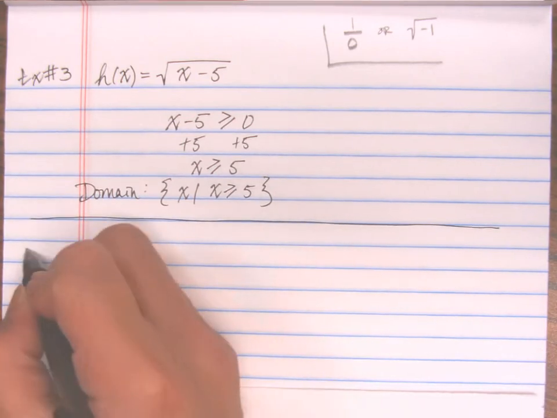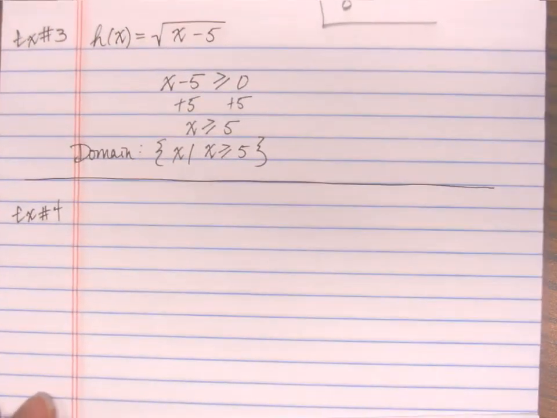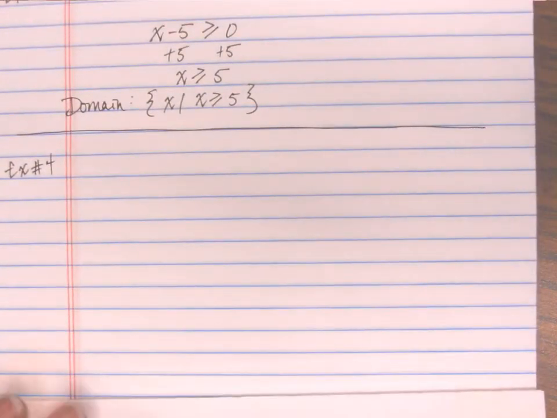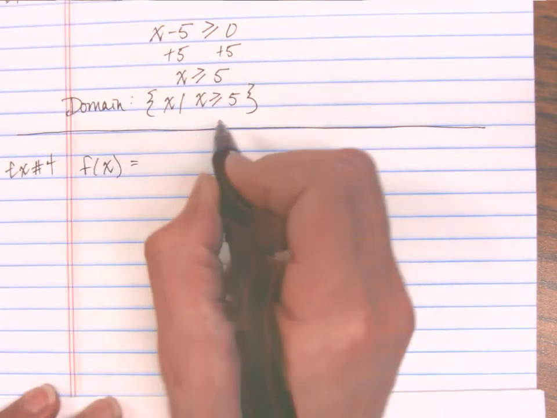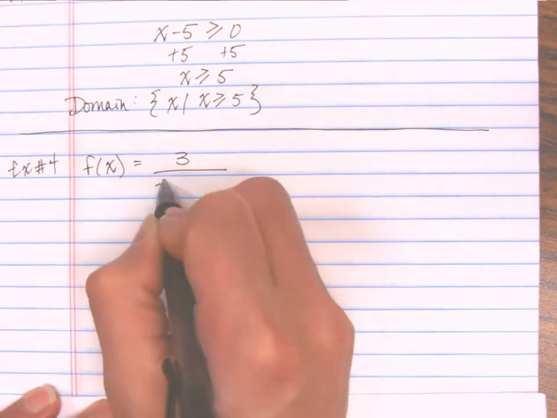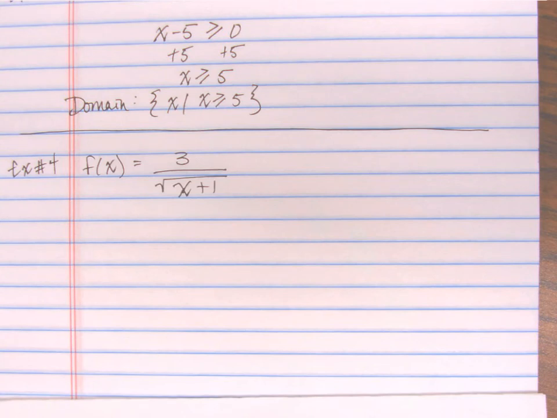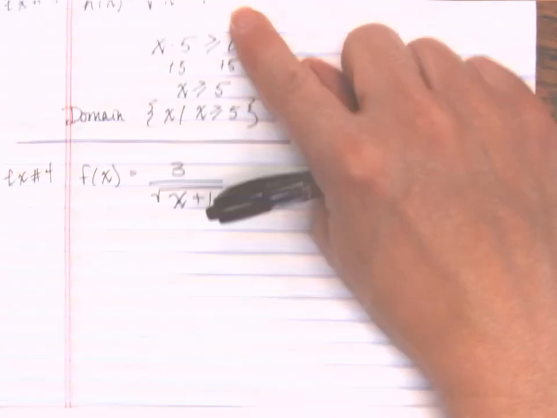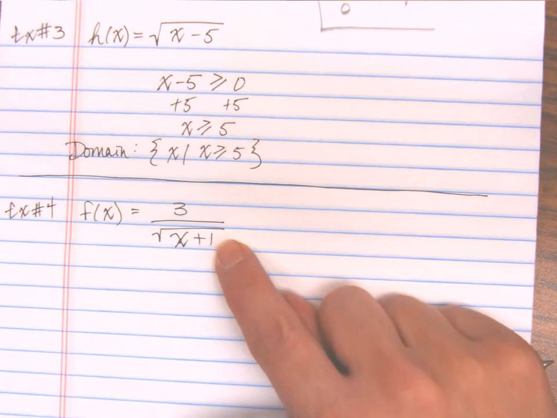Let's do one more example with domains. What happens if I have a square root in the denominator? So let's say I have the function f of x equals 3 over the square root of x plus 1. Unlike the previous example that we did, here since the square root is in the denominator of a fraction, I cannot have this be equal to 0.